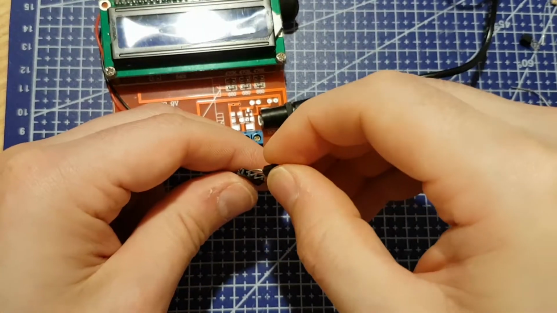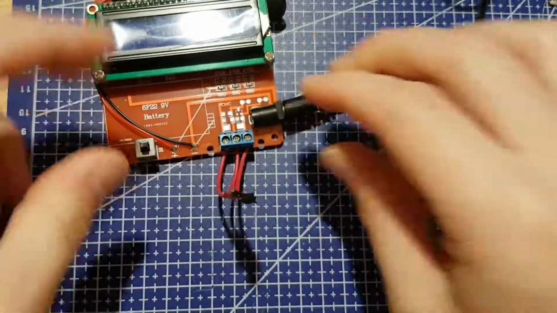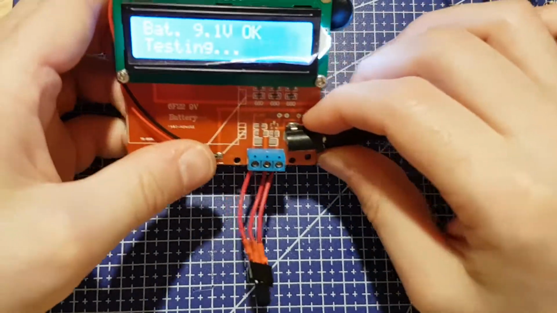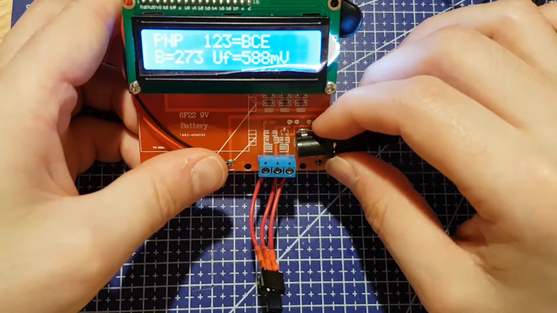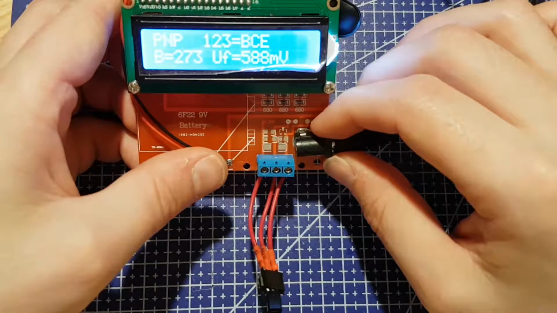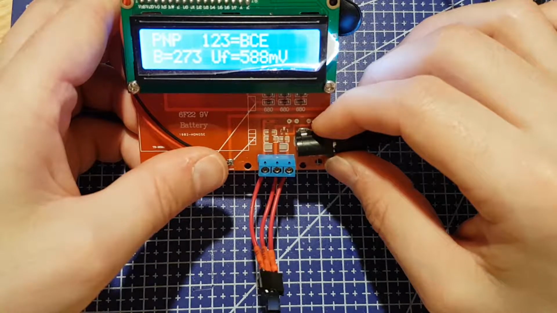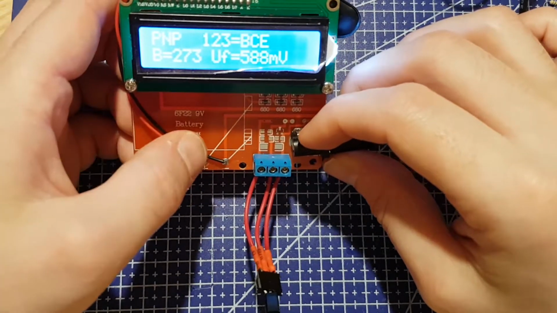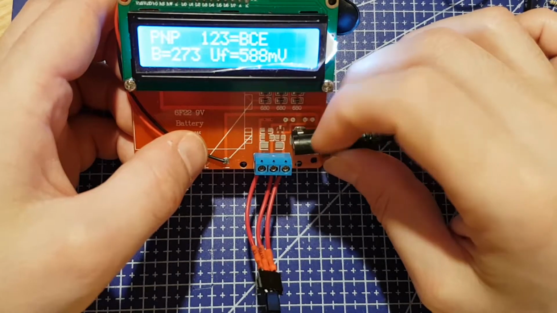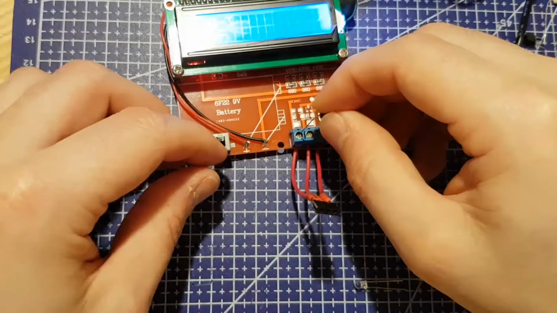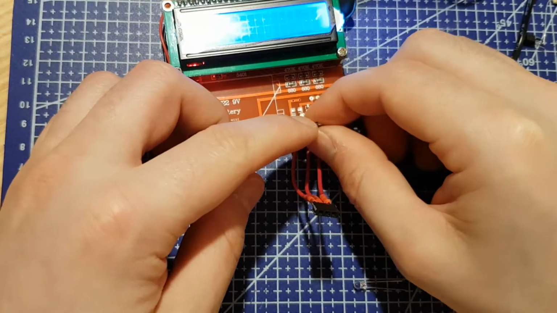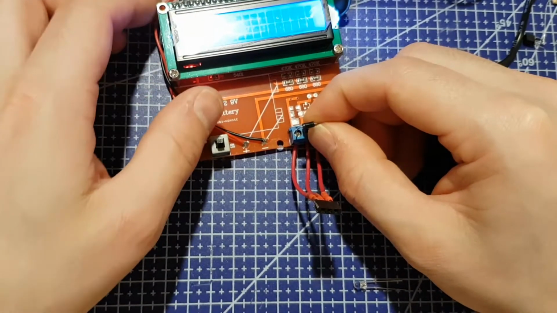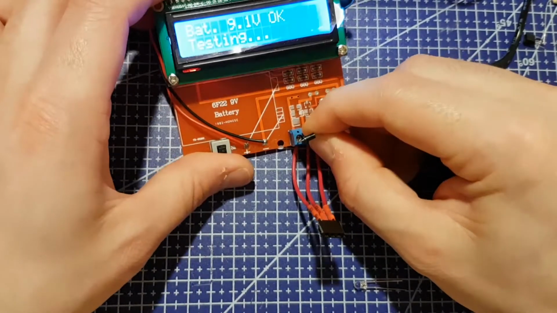I can put that straight in, 3 pins. There we go. Base collector emitter, the way that I've plugged it in. PNP, HFE reading, forward voltage 588 millivolts. What I'm going to do is just attach a normal diode just to these screw terminals on the top and just see if it gives a reading on that.